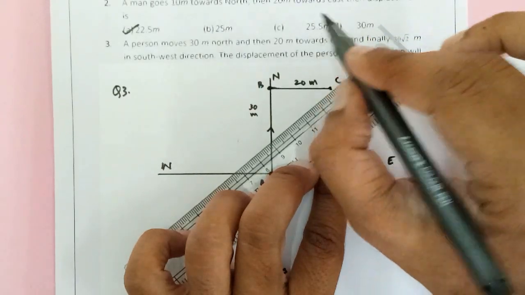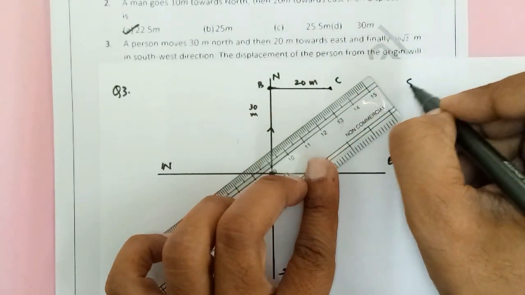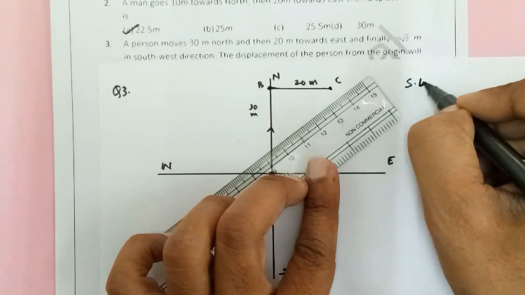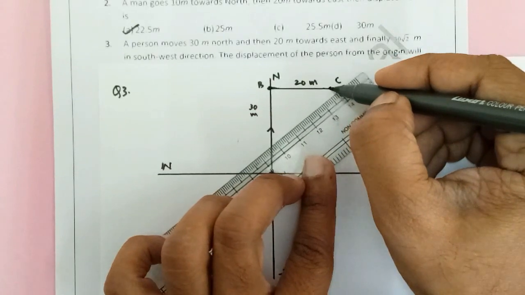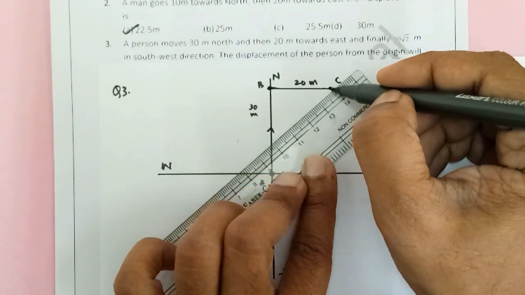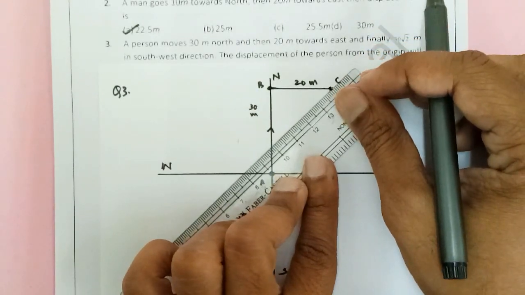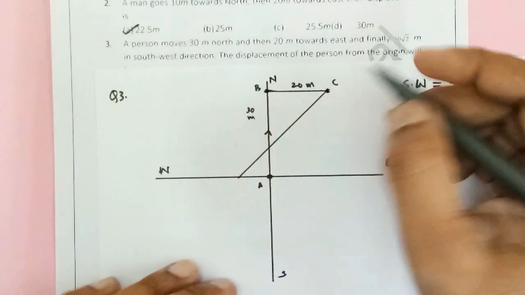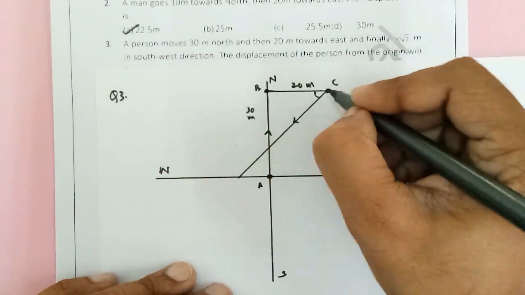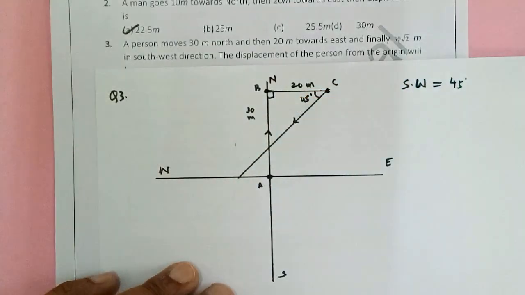Now if you are not being given any angle, southwest means 45 degrees. So from here at an angle of 45 degrees, like this.